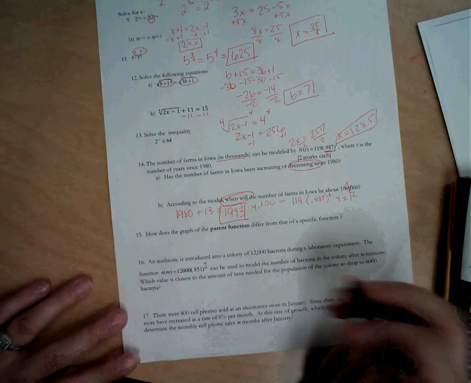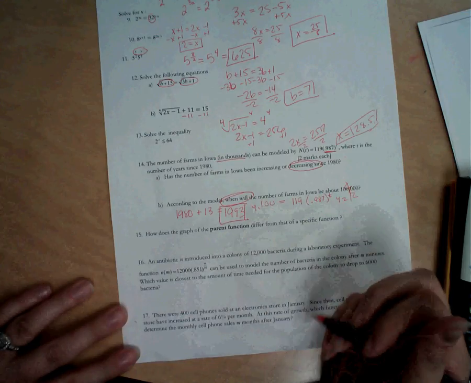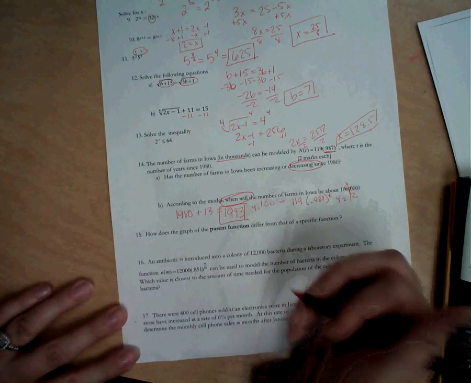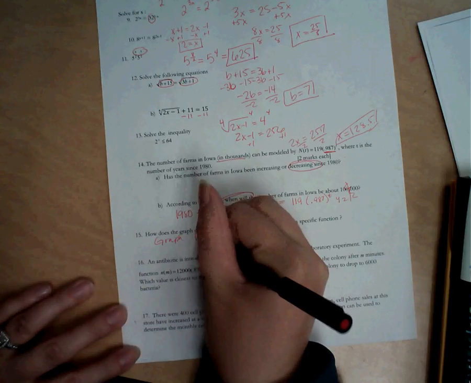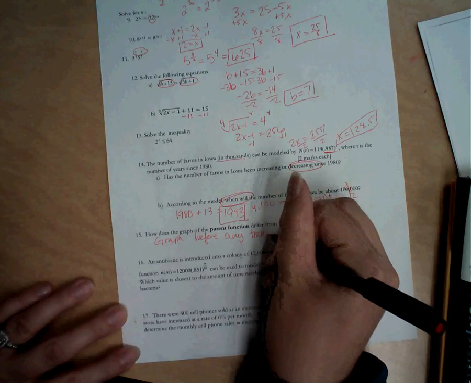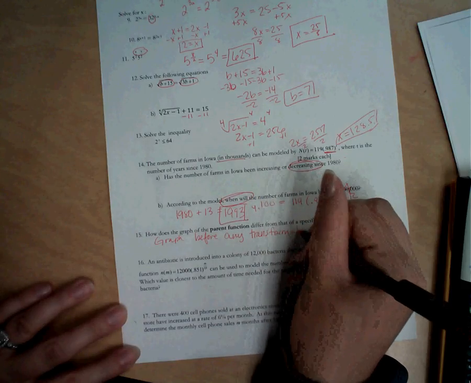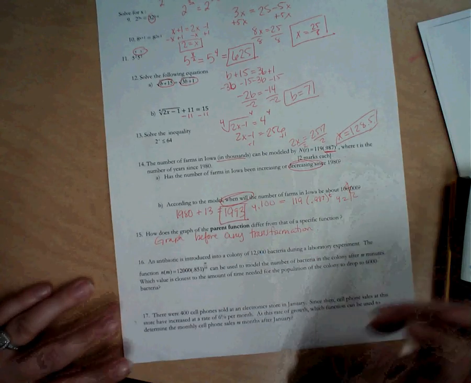How does a graph of a parent function differ from that of a specific function? Remember, the parent function is before the transformation. It's a graph before any transformations, so before it gets moved left, right, up, down, or reflected or stretched. It's a graph before any transformations.